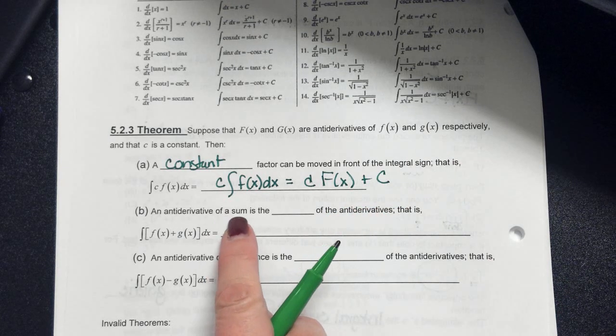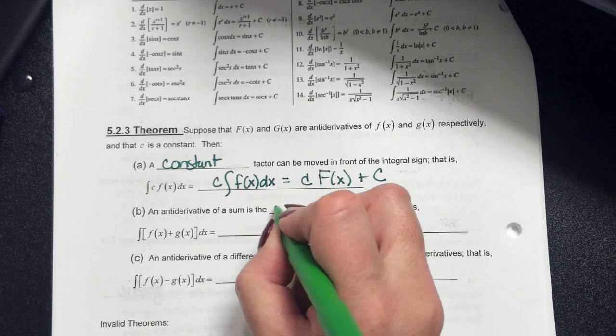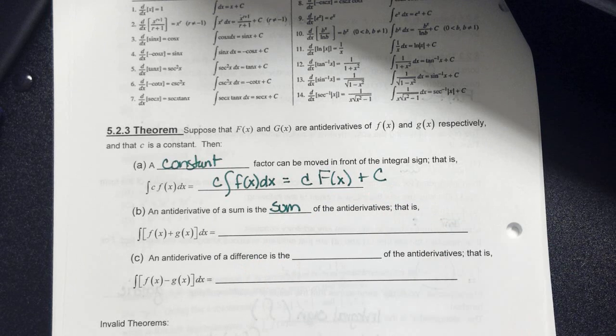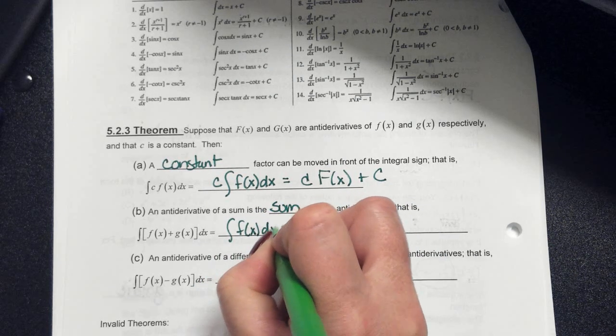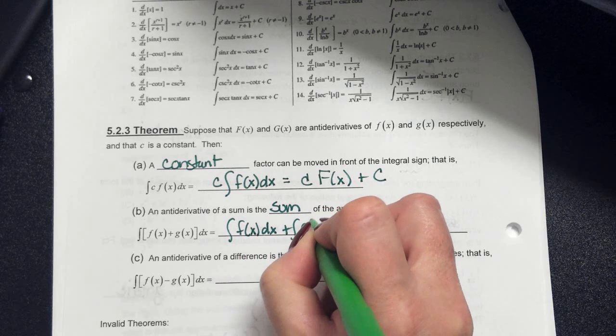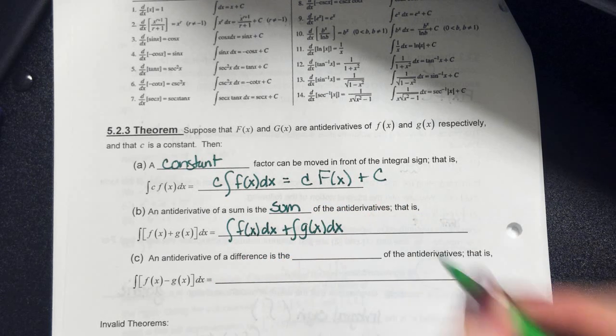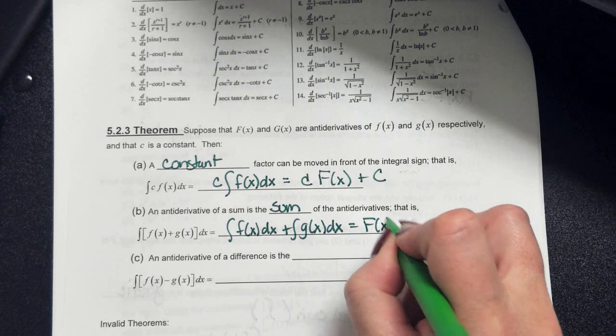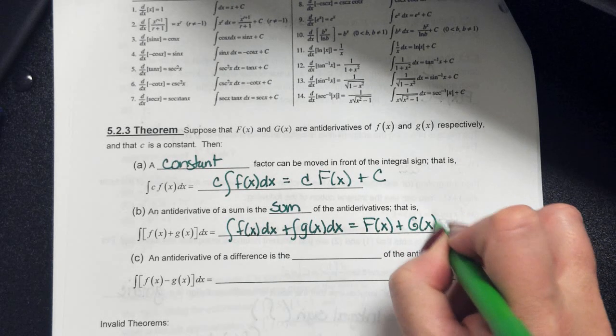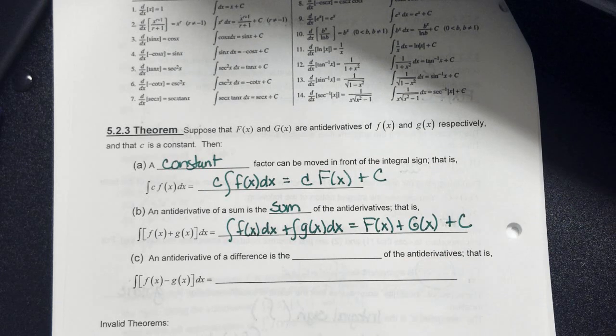An antiderivative of a sum is the sum of the antiderivatives. That is, I can integrate term by term. That's going to be equal to F of x plus G of x, and you only have to write the plus c one time, since that just represents some arbitrary constant.